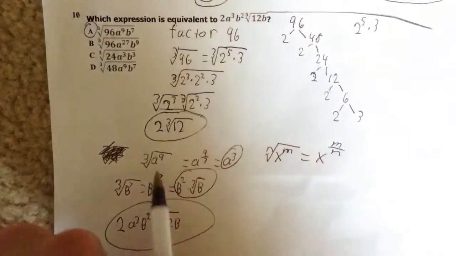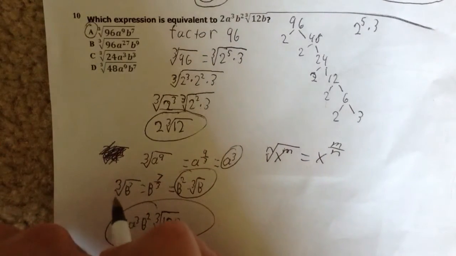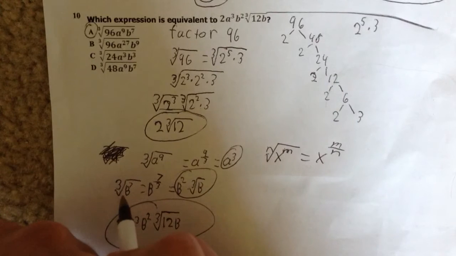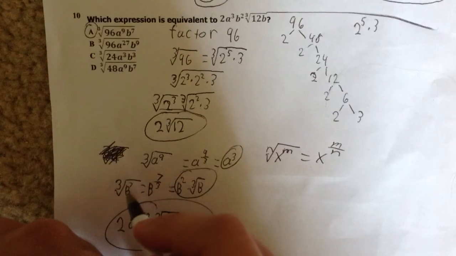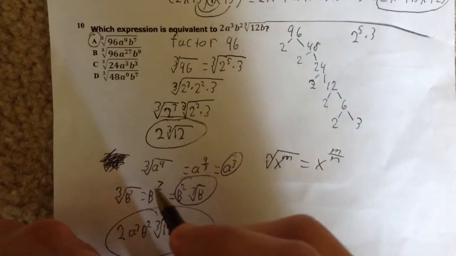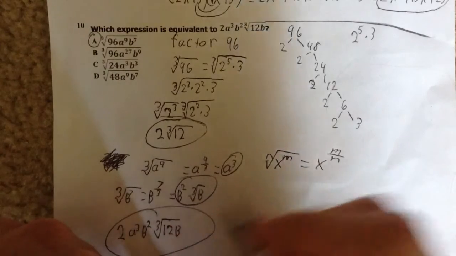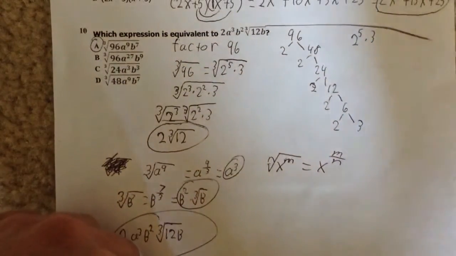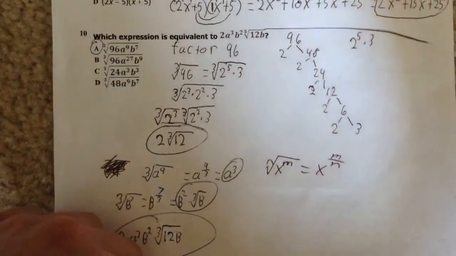Alright, so we do the same for b. Cube root of b to the power of 7 equals b to the power of 7 over 3. But 7 over 3 does not equal a whole number.